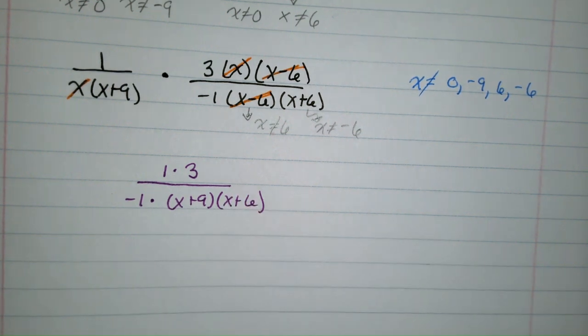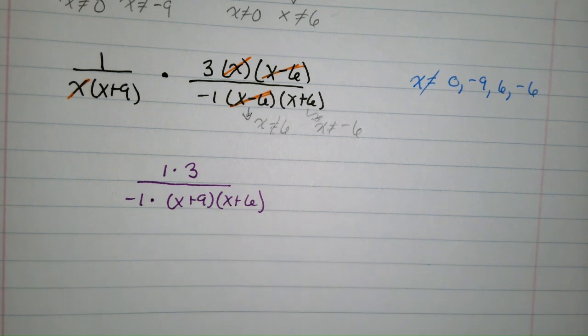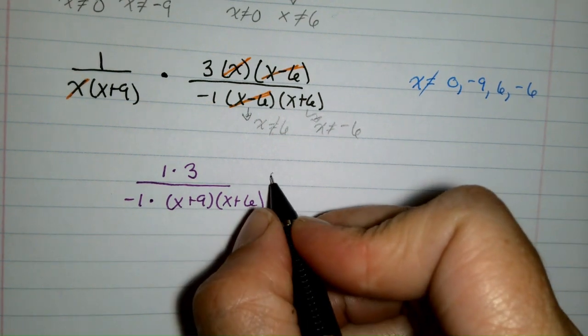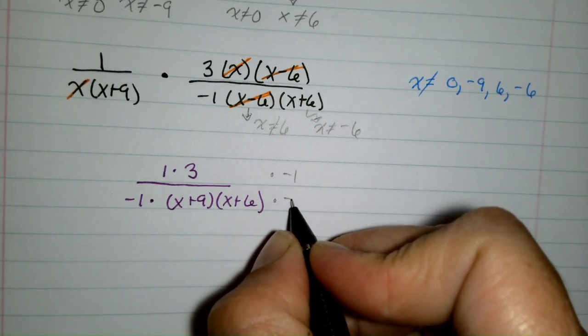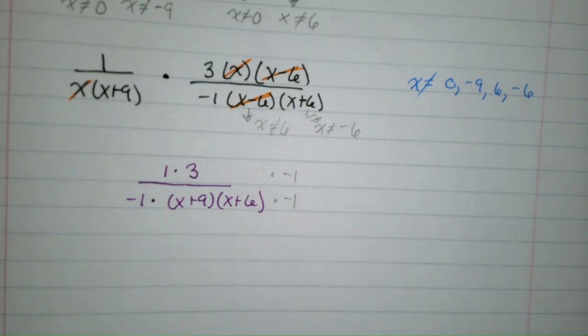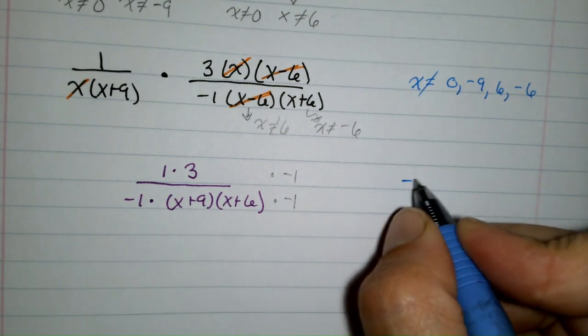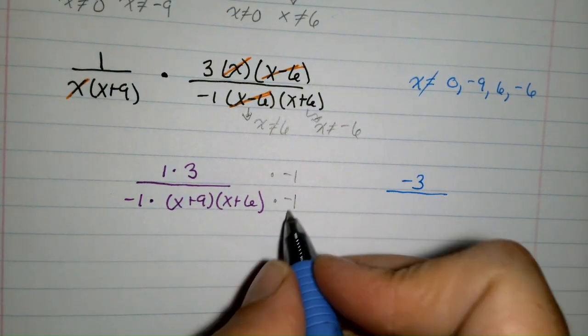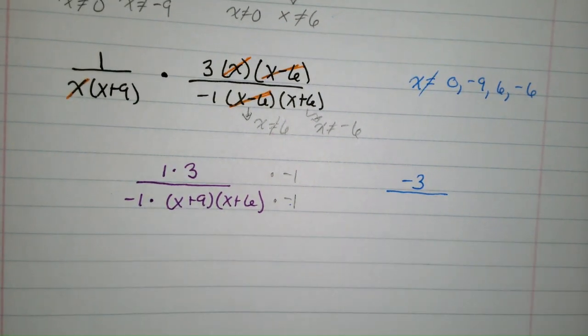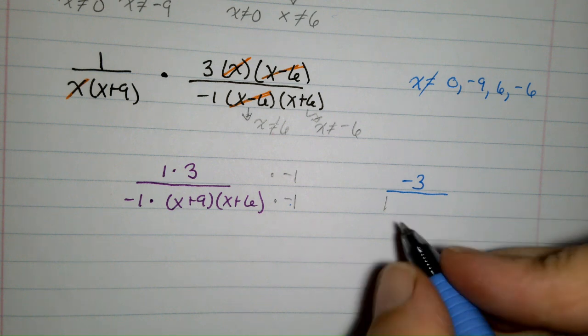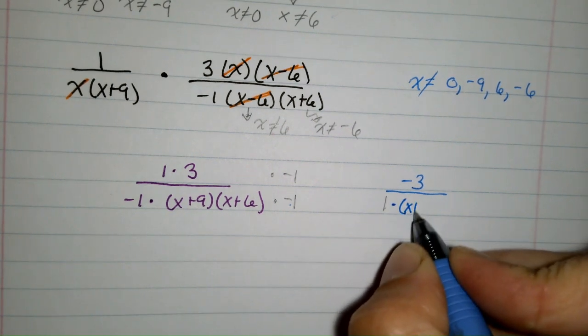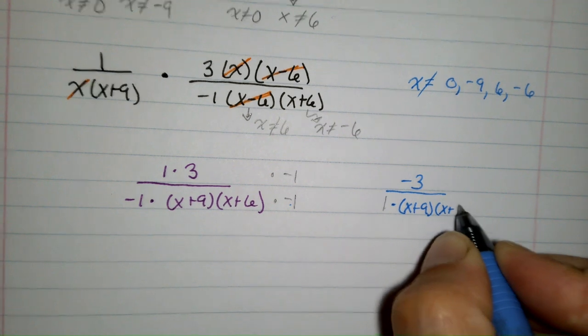Now, most mathematicians do not like to leave a negative like that in the denominator. They like to go ahead and multiply the top and bottom by -1, which 1 times 3 times -1 is -3. -1 times -1 is +1. And then that would be multiplied by the x plus 9, x plus 6.